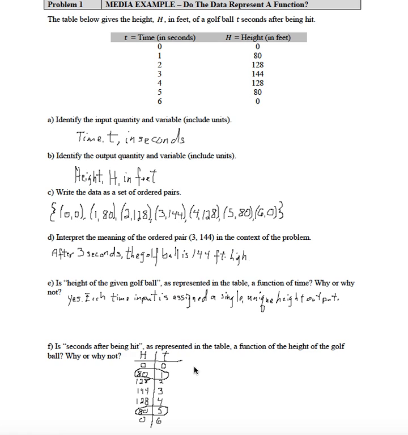So I'm going to have to say that no, time is not a function of height for this data set.